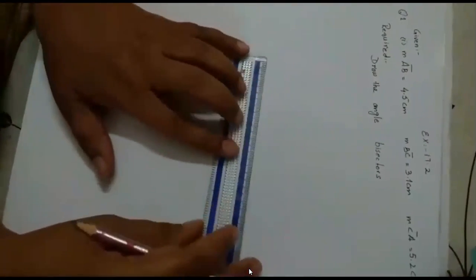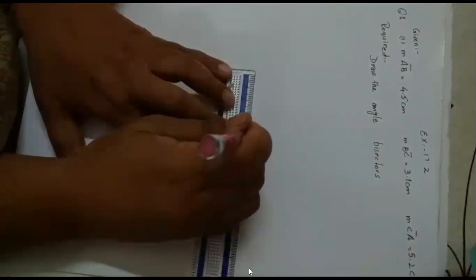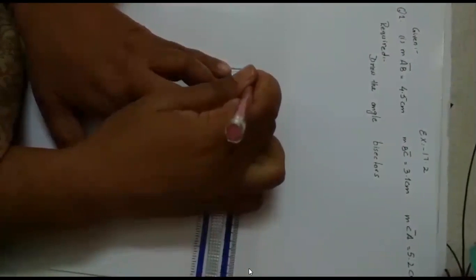First, we draw the triangle. AB is given as 4.5 centimeters.